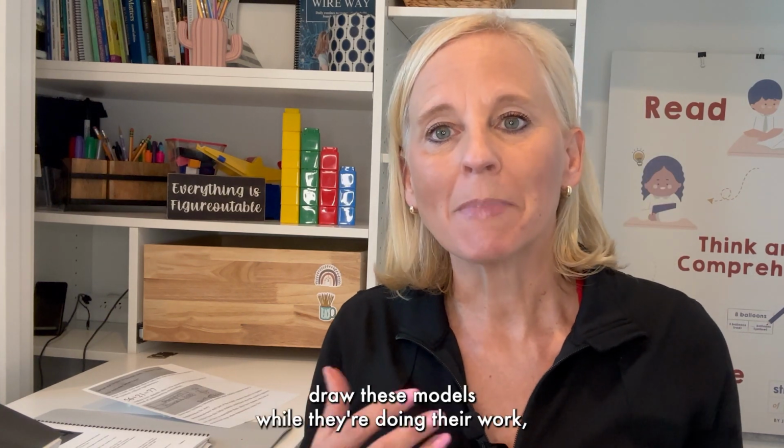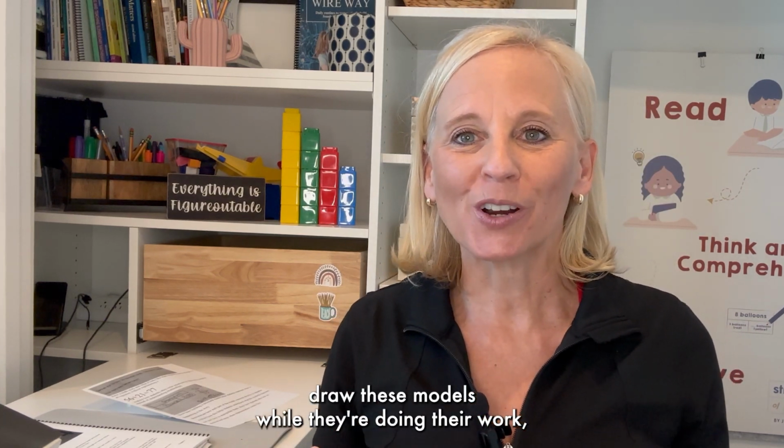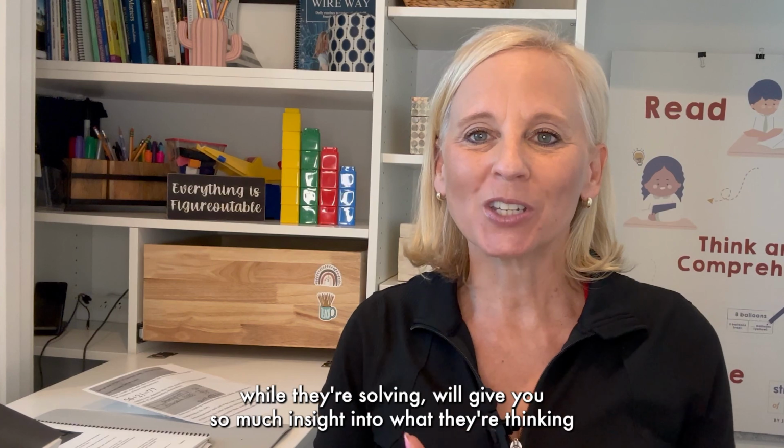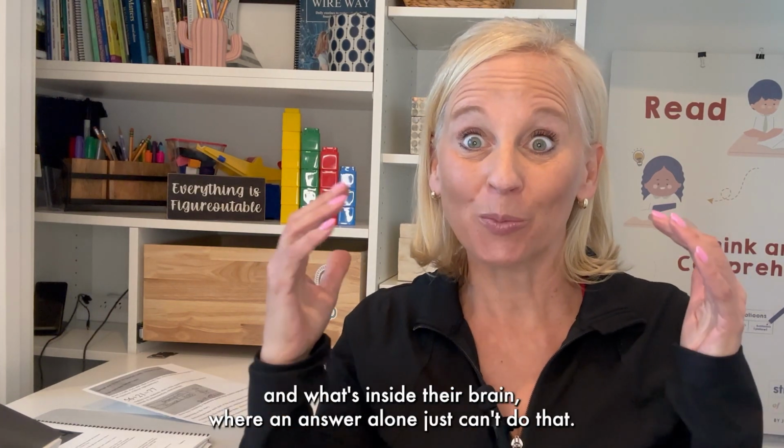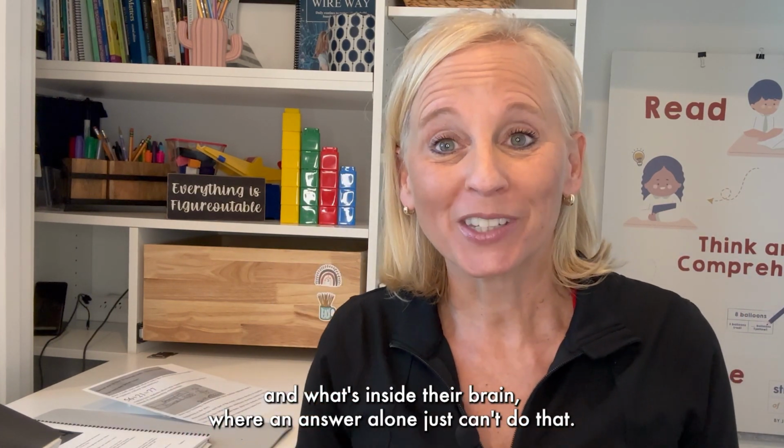So remember, watching students draw these models while they're doing their work, while they're solving, will give you so much insight into what they're thinking and what's inside their brain, where an answer alone just can't do that.